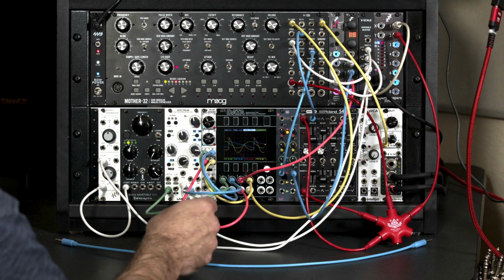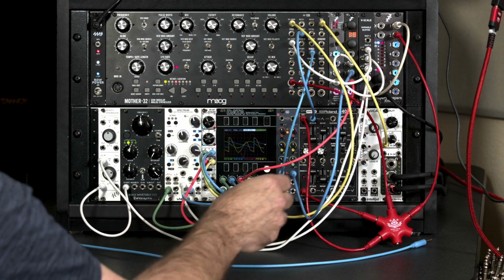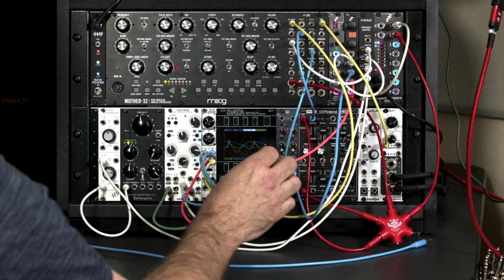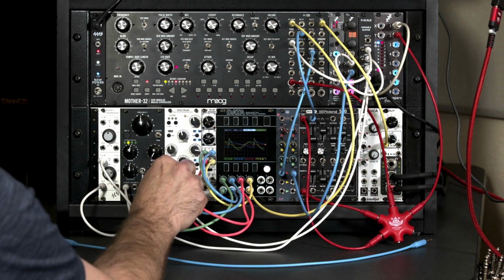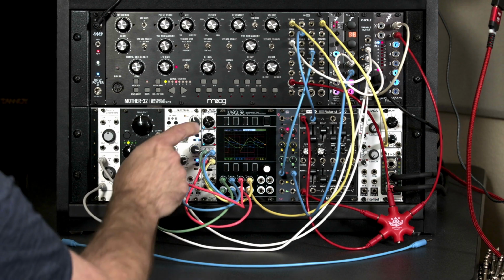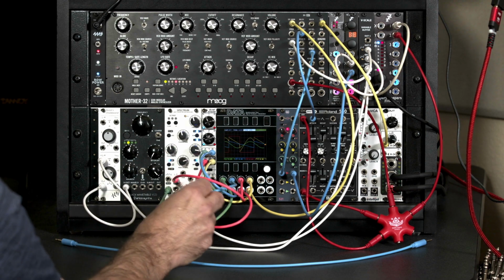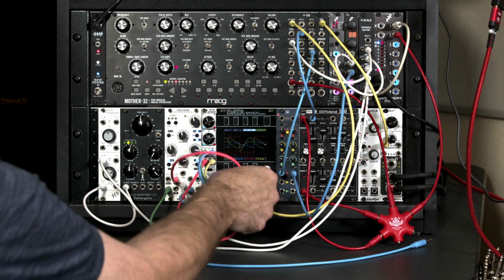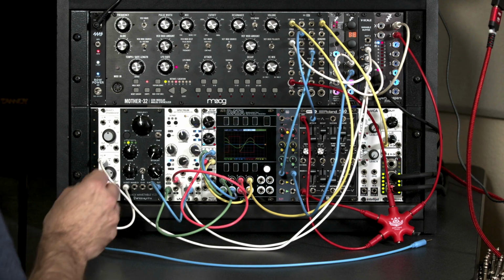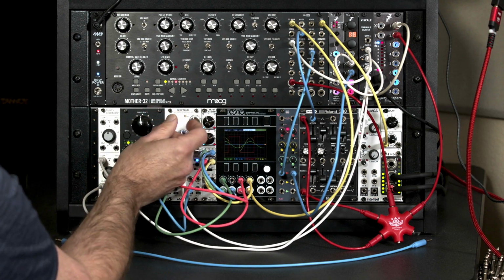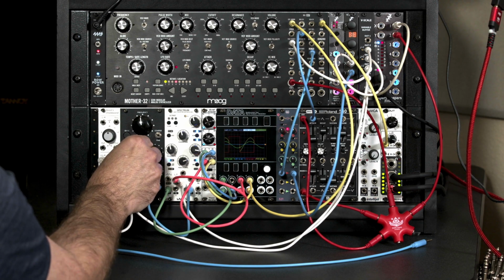So let's go ahead and, shall we keep this complex or simple? Let's start simple, then we'll get crazy with it. I'll go ahead and go back to just the square wave out of the spectrum to switch between the waveforms. But instead of the sawtooth wave out of the spectrum, I'm going to take the wave shape, the wavetable out of the Erica. As I sweep through the different waveforms, we'll start getting some different sounds.